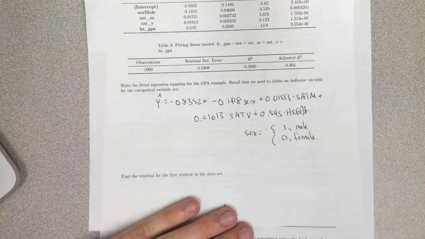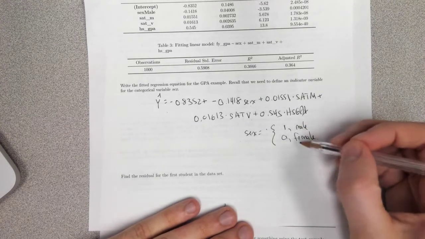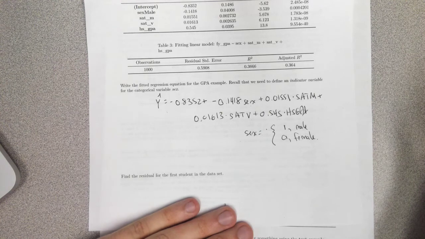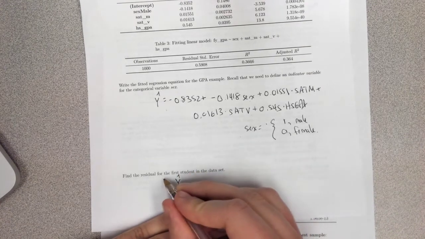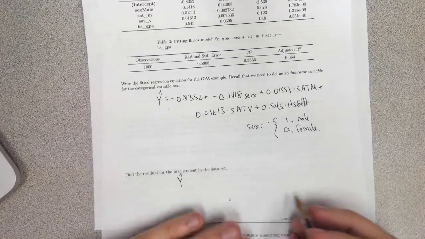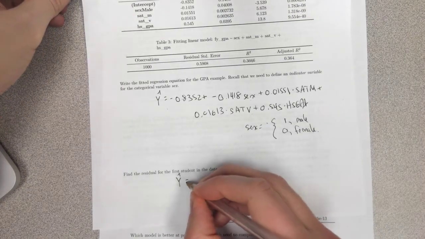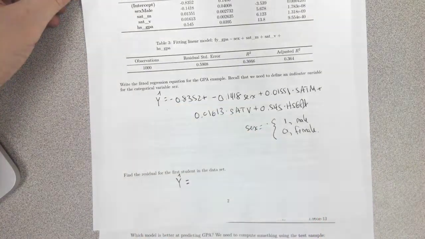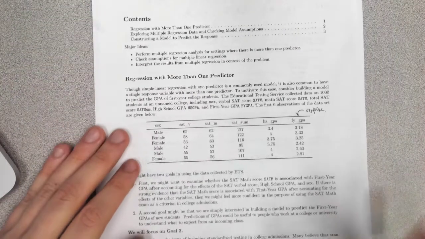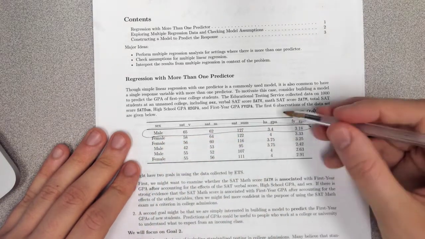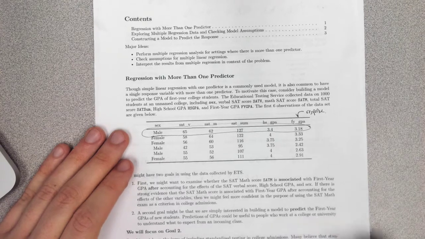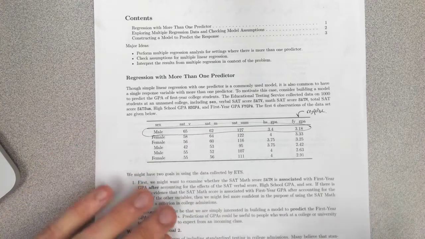Okay, and so from this equation, we could do similar prediction stuff as what we did before with simple linear regression. This is prompting us to find the residual for the first student in the data set. We could start by finding the predicted first-year GPA for that student. The first student in the data set is here. We have this nice little preview of the first 6 students, and we're just finding the prediction for this first one.